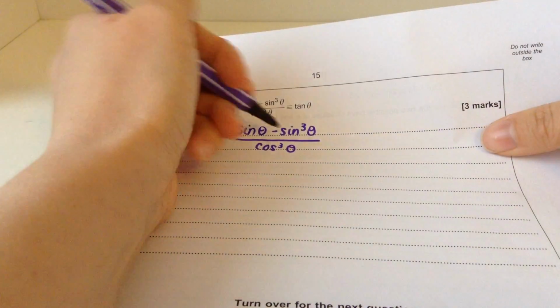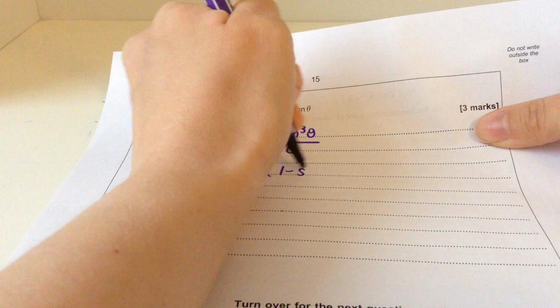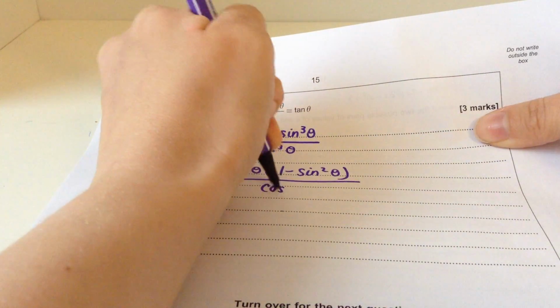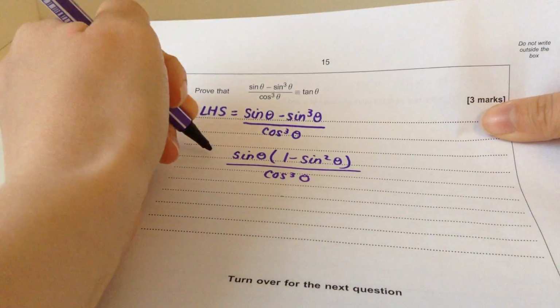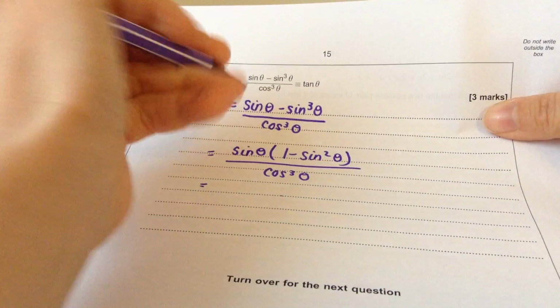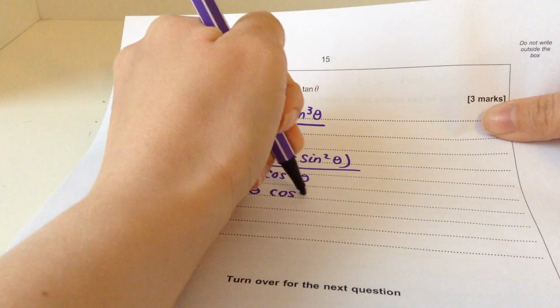Okay, let's factorise the top because I've got a good feeling about that. Okay, I know that 1 minus sine squared is cos squared, so why not change that?